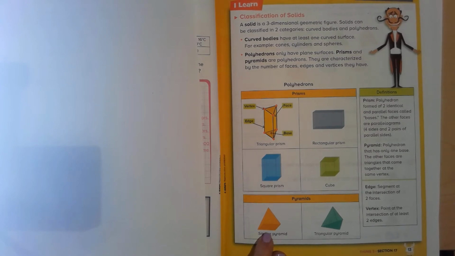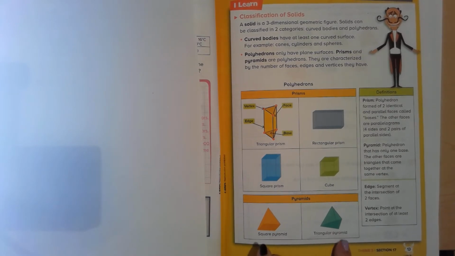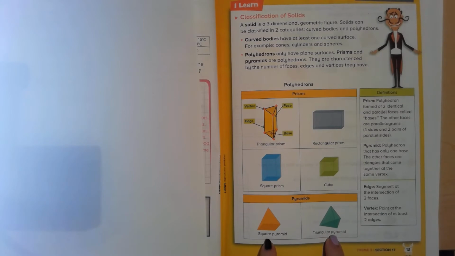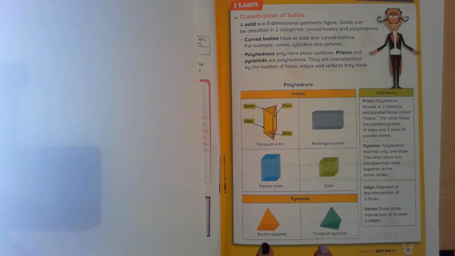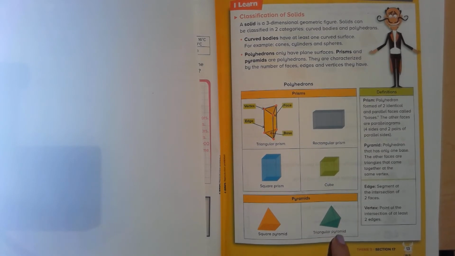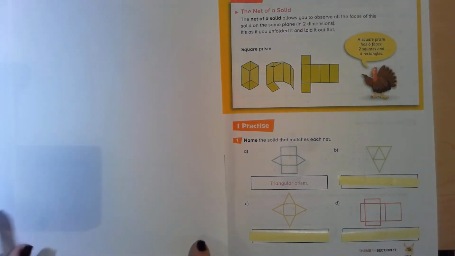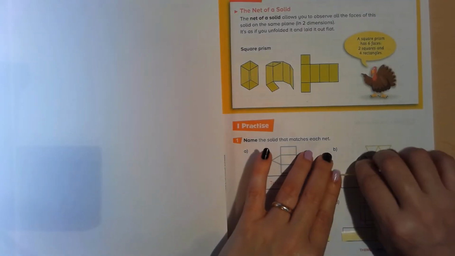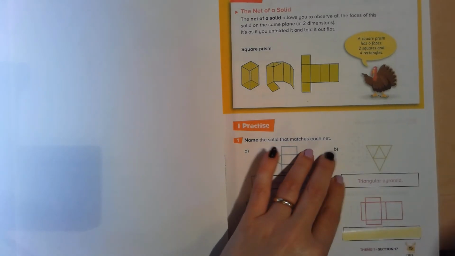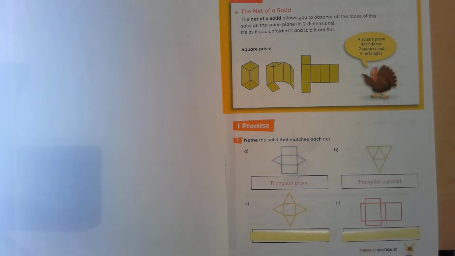You have one base, so it's a pyramid, and that base is actually a triangle, so you have a triangular pyramid. Do you see that? Let's check. Yes, we have a triangular pyramid. Does that help? Let's try C.